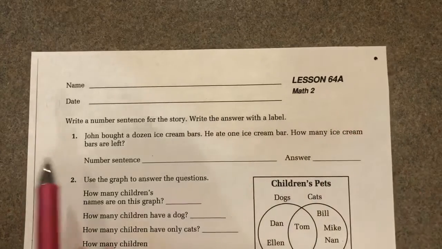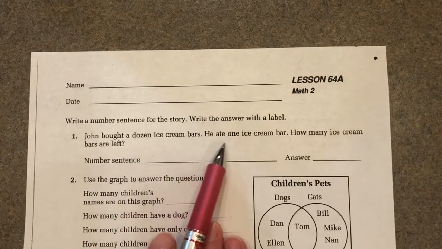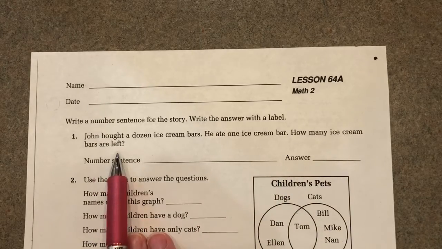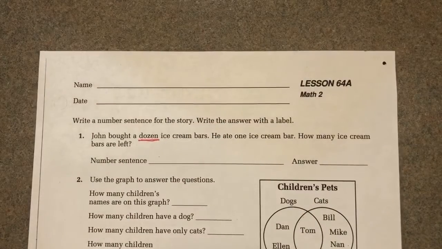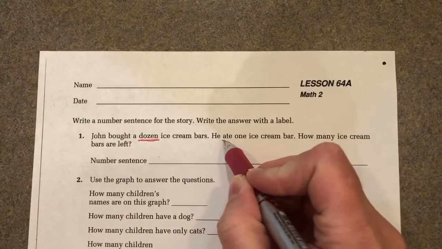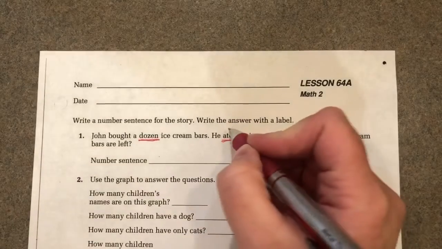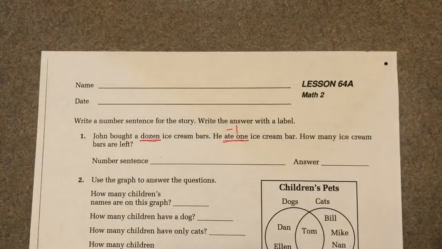The first problem says, John bought a dozen ice cream bars. He ate one ice cream bar. How many ice cream bars are left? So we need to figure out how many he started with, what a dozen means. And then he ate one. So do we add or subtract one if he ate one? Took it away, didn't he? Now we have to figure out how many's left.